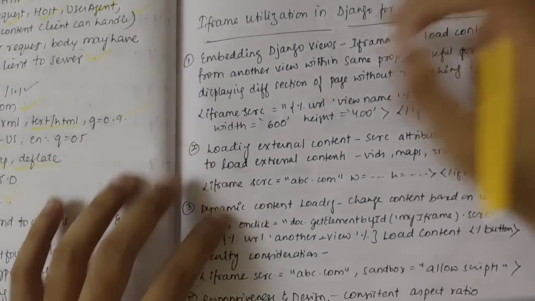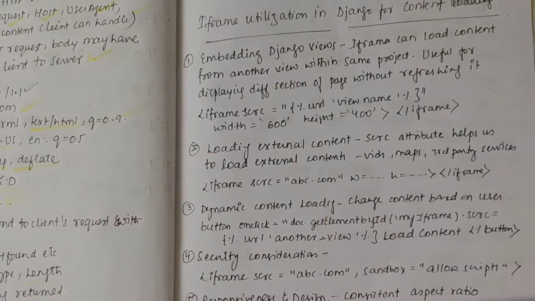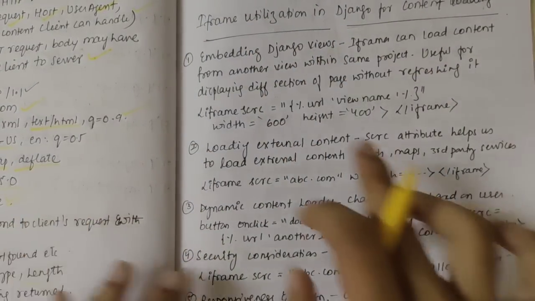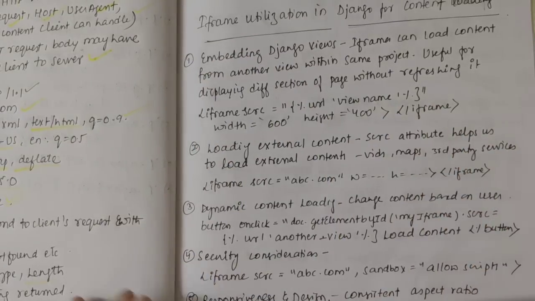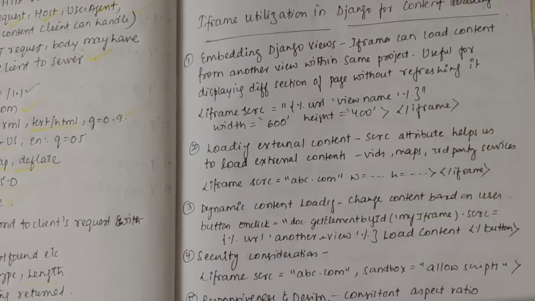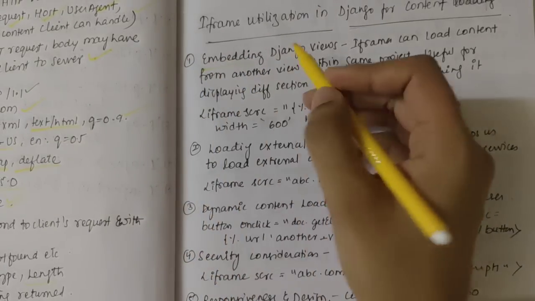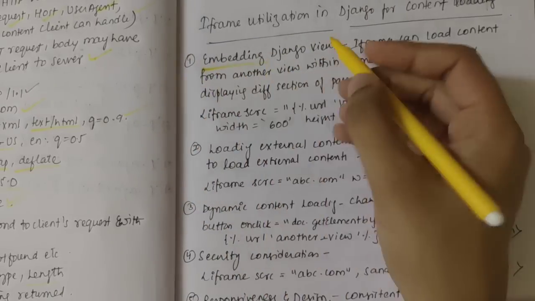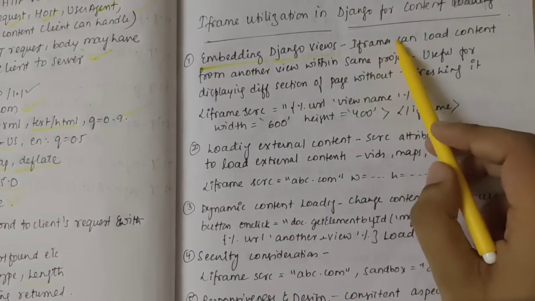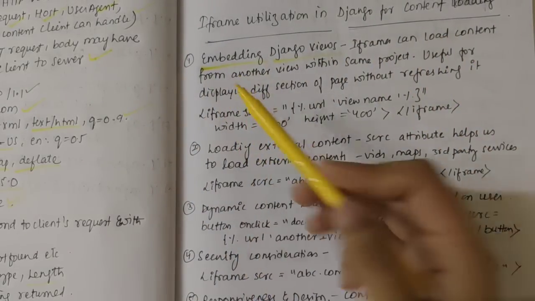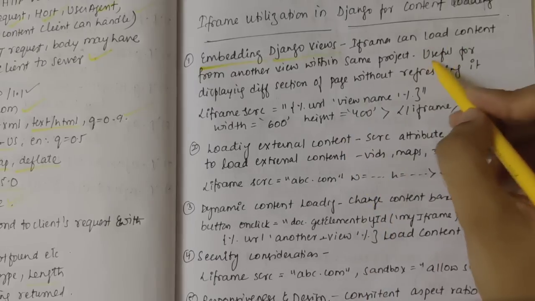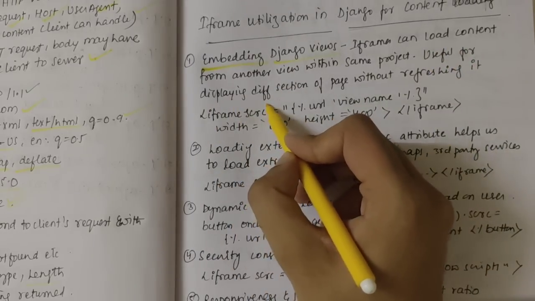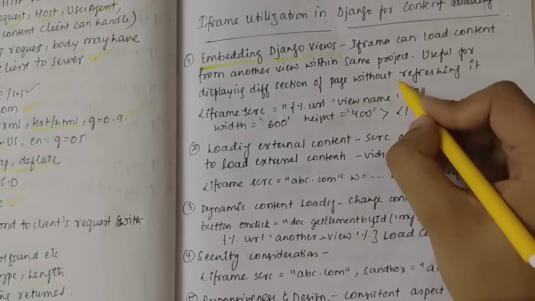Next, moving further, we have iframe utilization in Django for content loading. For iframe utilization, we'll be following these steps. The first one is embedding Django views. So iframes can load content from another view within the same project. It is useful for displaying a different section of a page without refreshing it.